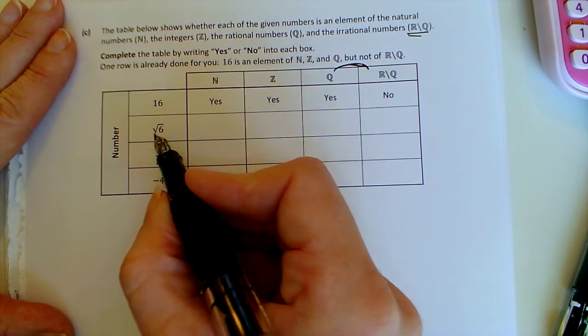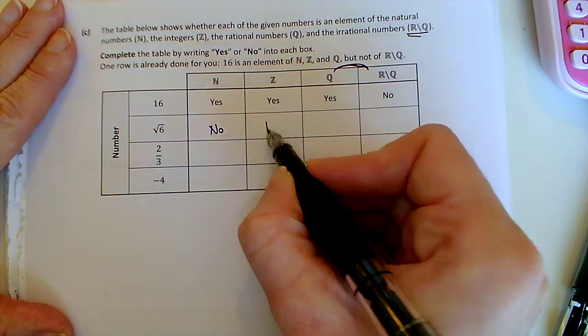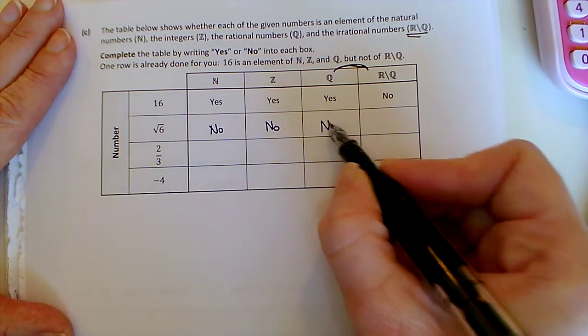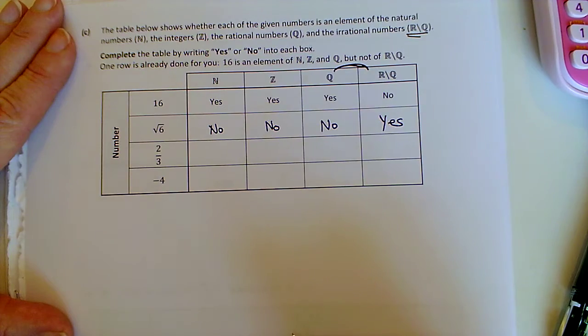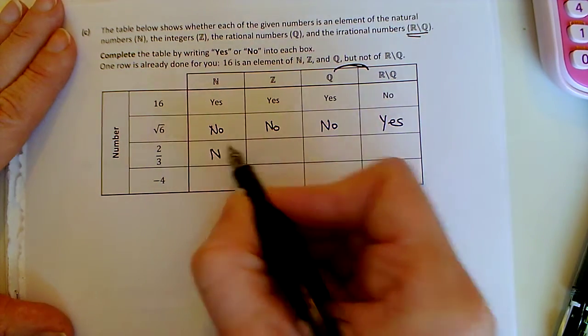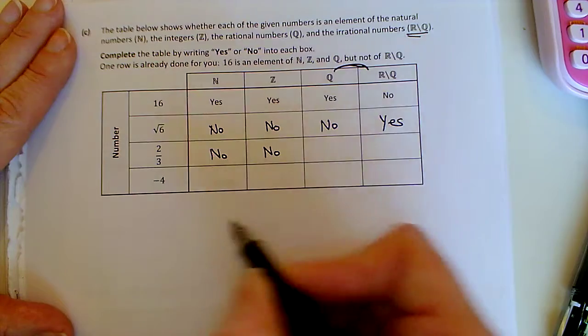The square root of 6 is not a whole number of any kind, and also we can't write it as a fraction because it is an irrational number. 2/3 is not a whole number of any kind.